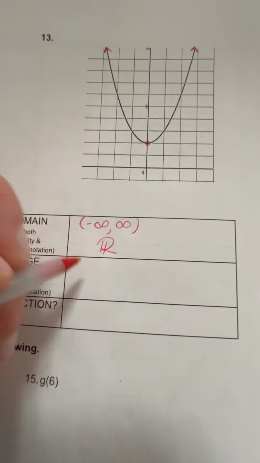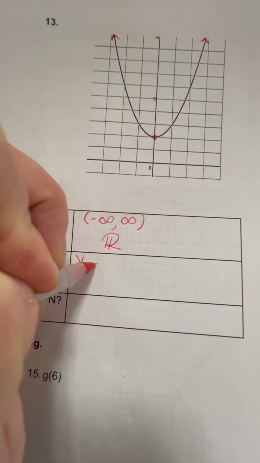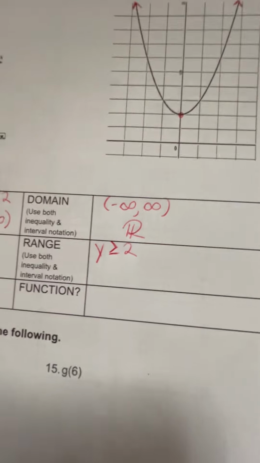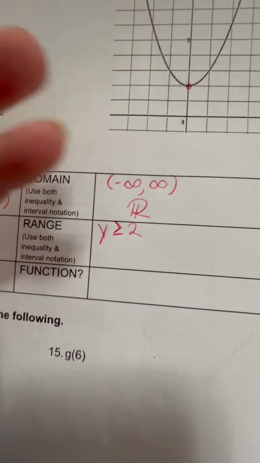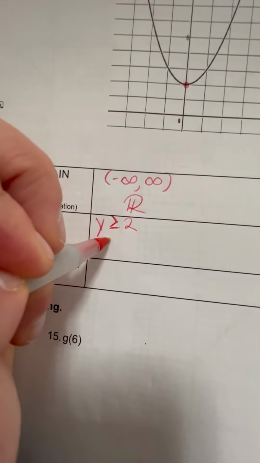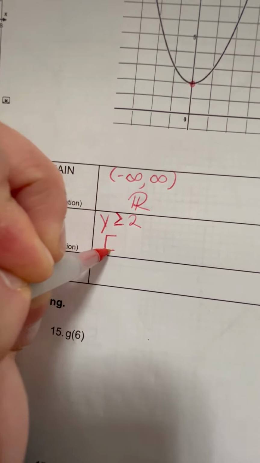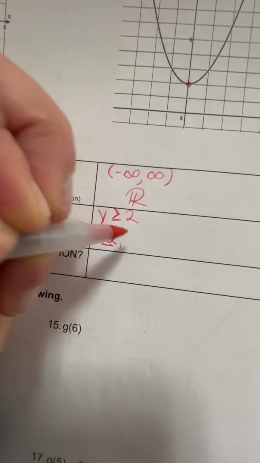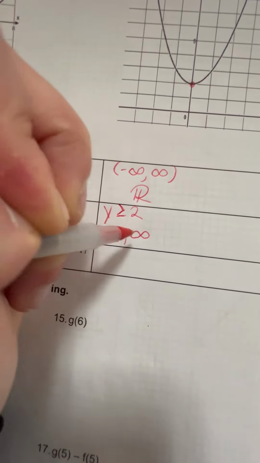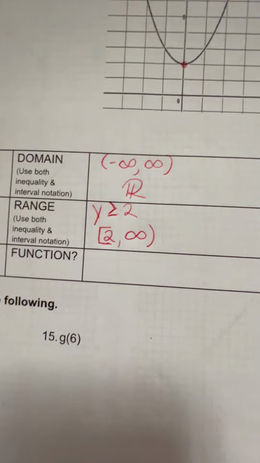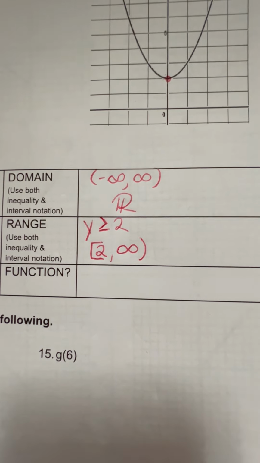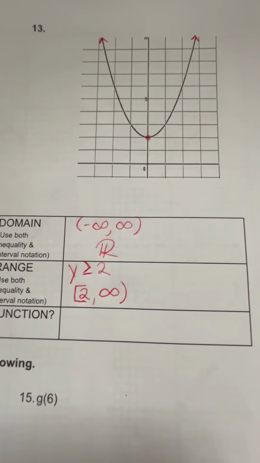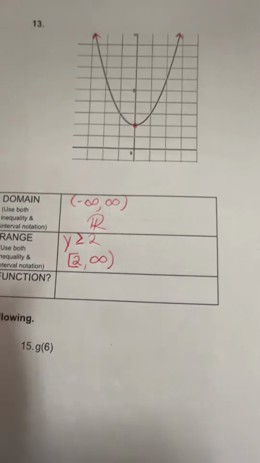Now it does include 2, so my y values can include 2 or they're greater than 2. And so I can write that as the inequality statement, and then as our interval statement, it's a hard stop at 2. It includes 2, so I put the hard bracket, and then it continues to positive infinity forever and ever and ever. And that would be how I'd write this as far as the interval notation goes.